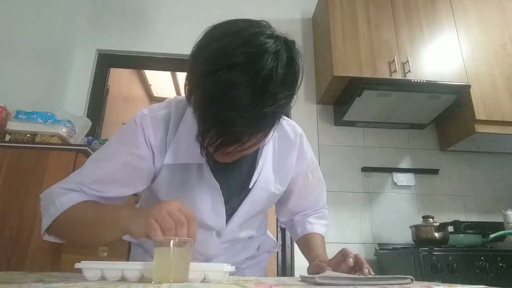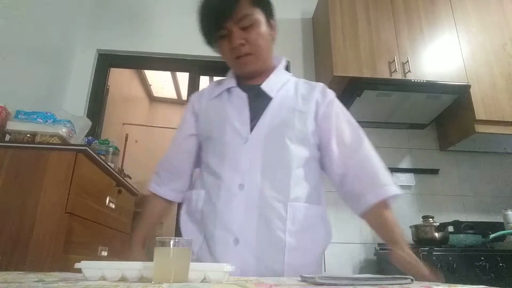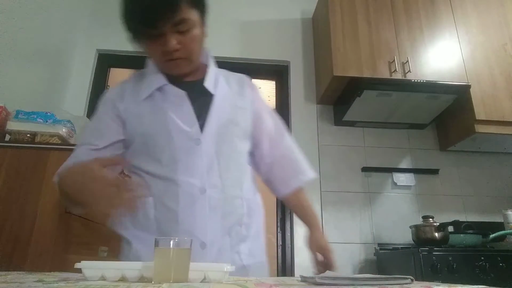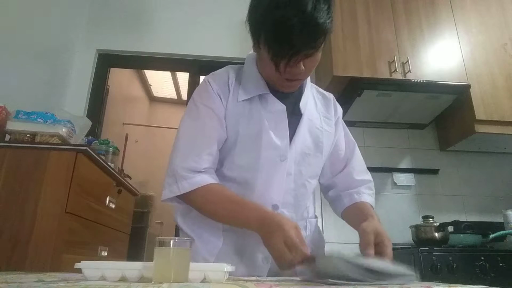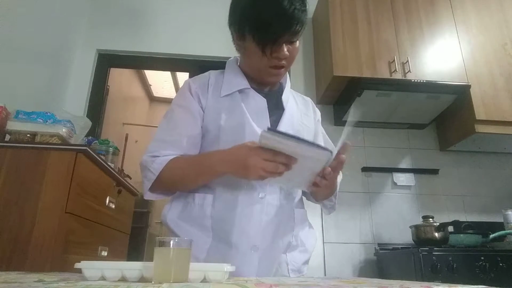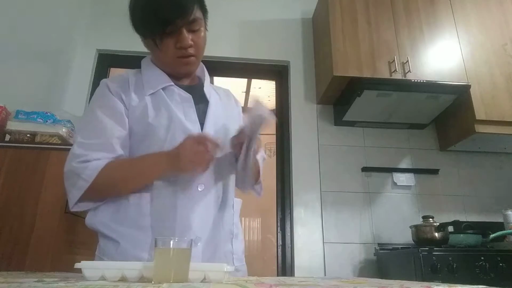So it's like a mix of orange and then green. Okay, so before we continue, I need to answer questions because it relates to the lemon and the soapy water.